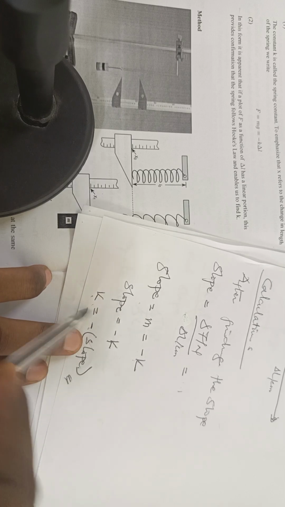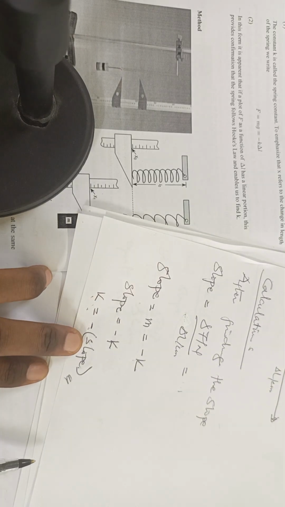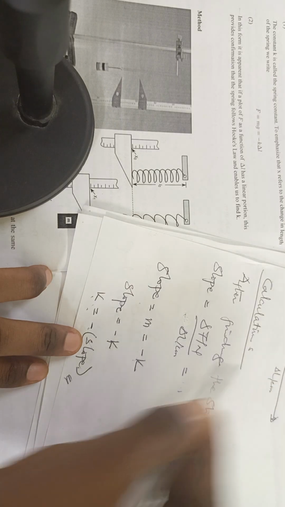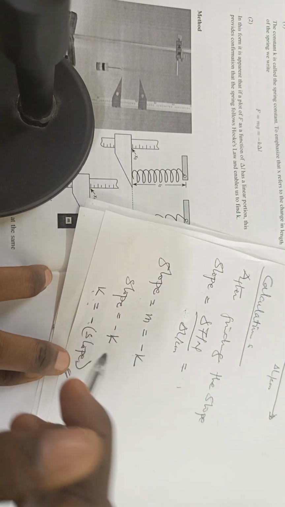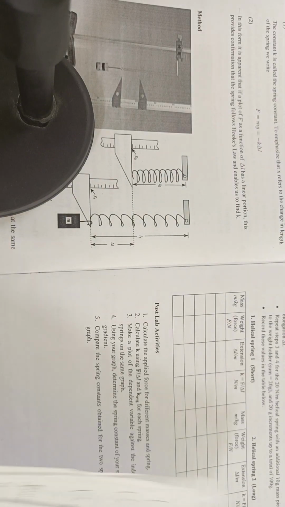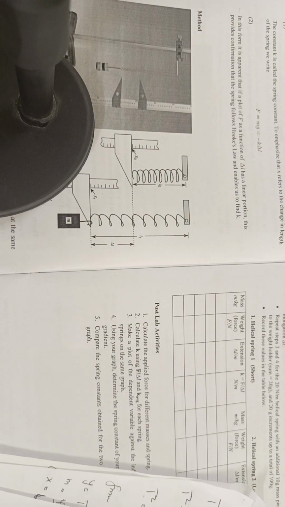We'll plot one for this and one for the other one here, right? Our graph will look something like this. We'll find the slope for the first one, then equate it to minus k, then we find the spring constant for the first one. Then the second one too, we'll draw the graph, find the slope, and then find the k for the second one, right? Okay, so that's for this experiment.